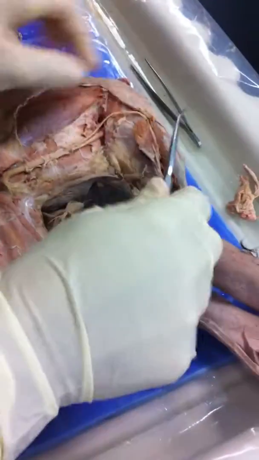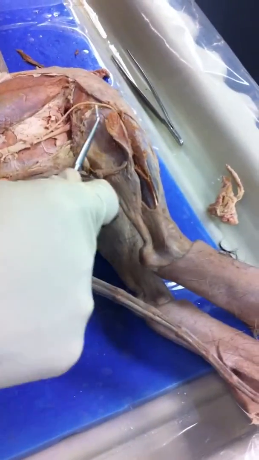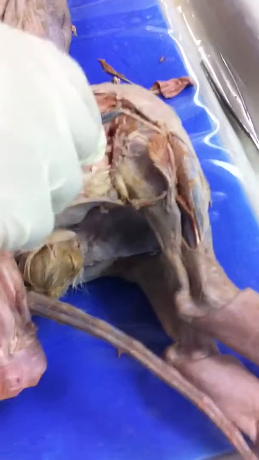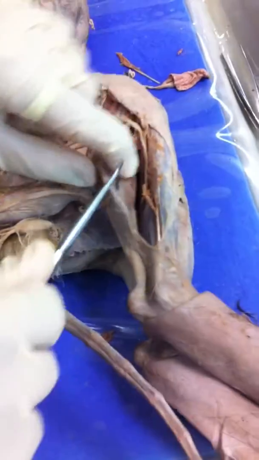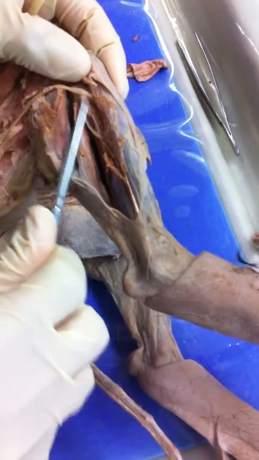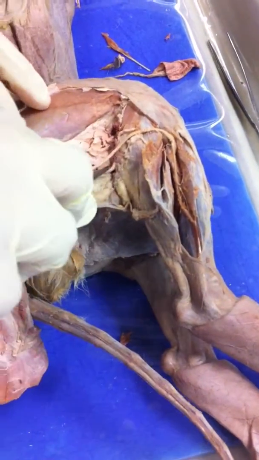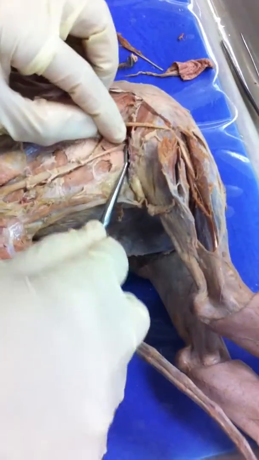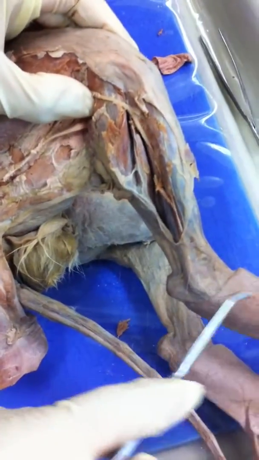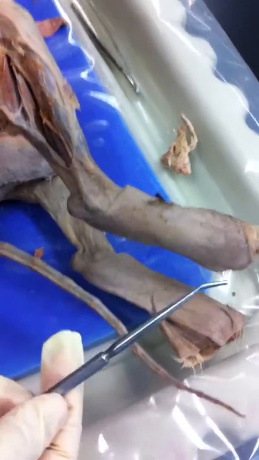And then the sciatic bifurcates, and this is your common fibular, which has the superficial and the deep. Deep is in here. That's deep right there. And then you have your tibial. Your tibial runs all the way down, which bifurcates again to your lateral plantar and medial plantar. And that's it.